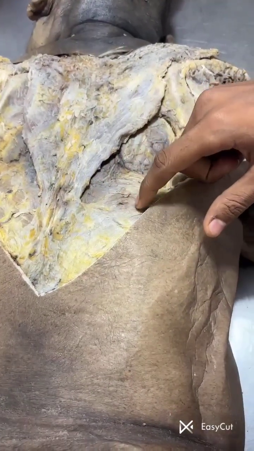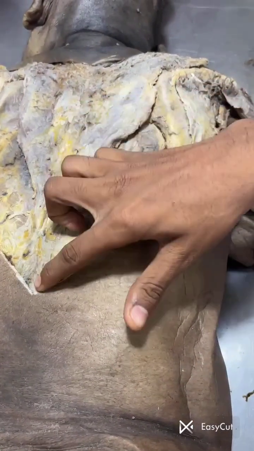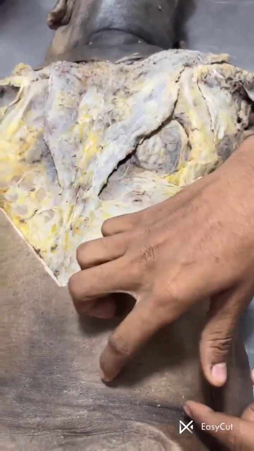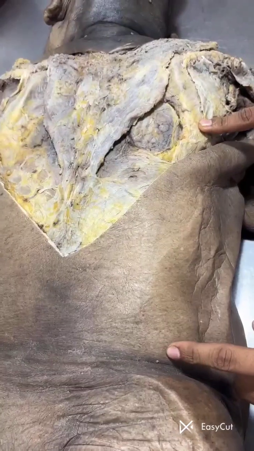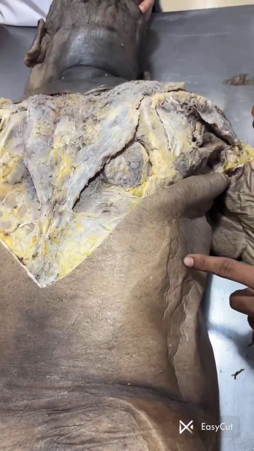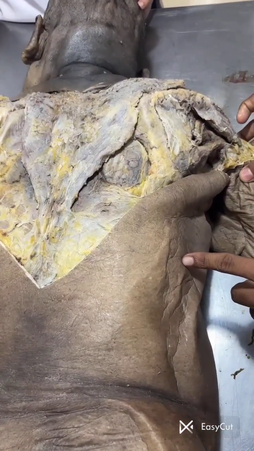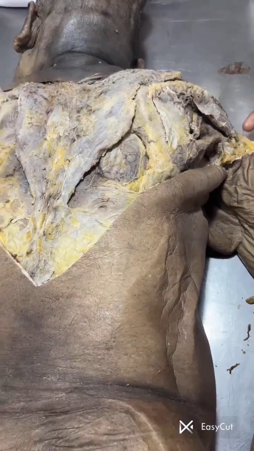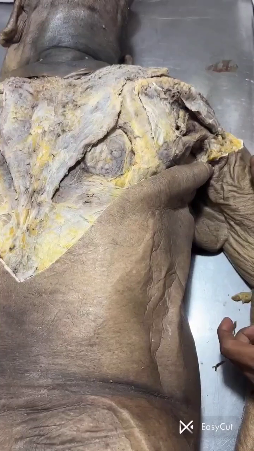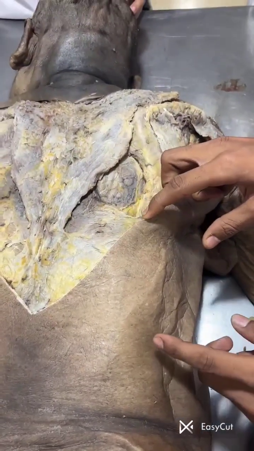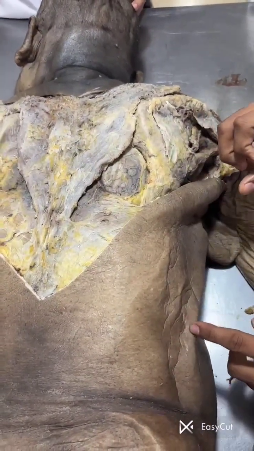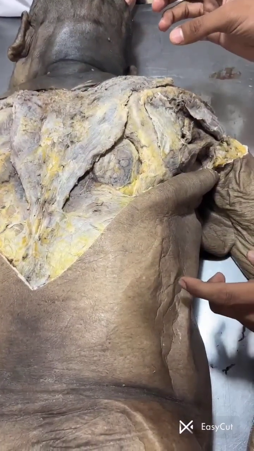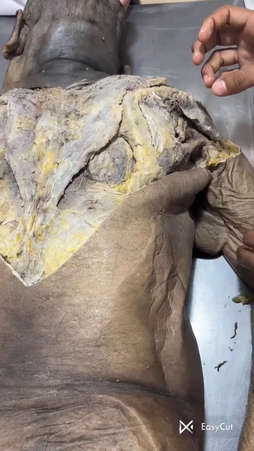This is latissimus dorsi, and it originates from the T7 to T12 spines of the vertebrae, thoracolumbar fascia, iliac crest, and inferior angle of the scapula, and its insertion is on the intertubercular groove of the humerus, or bicipital groove. It's supplied by the thoracodorsal nerve, or nerve to latissimus dorsi, and its action is adduction, extension and medial rotation of the arm, and it brings the body towards the arm while climbing.